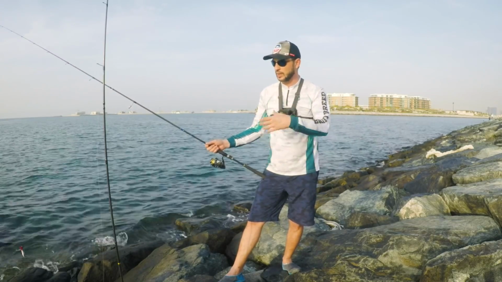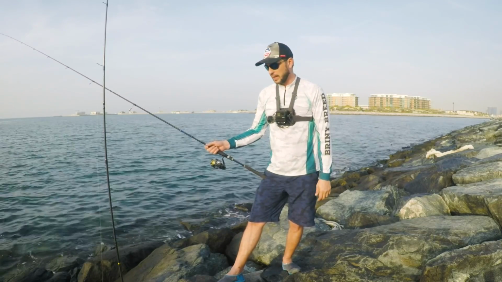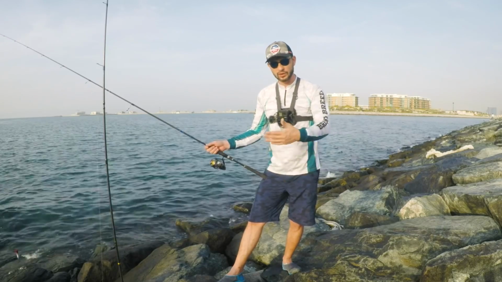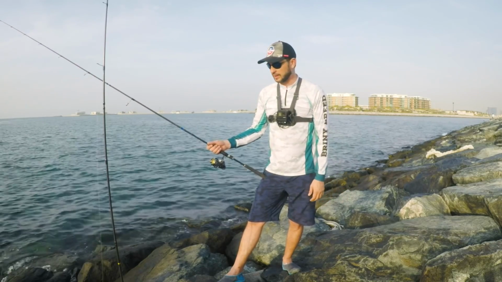Of course, each situation is different, and you have to keep practicing fishing, and later on you will just get the hang of it and keep getting stuck less.